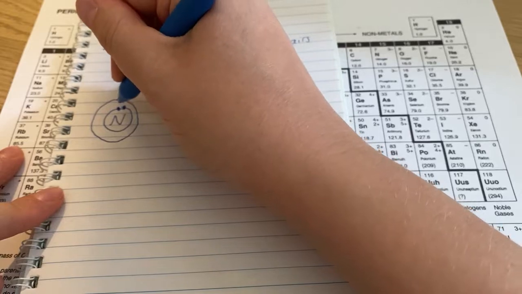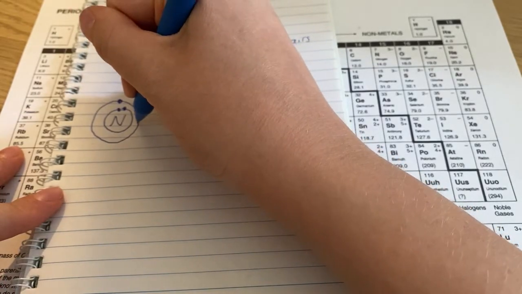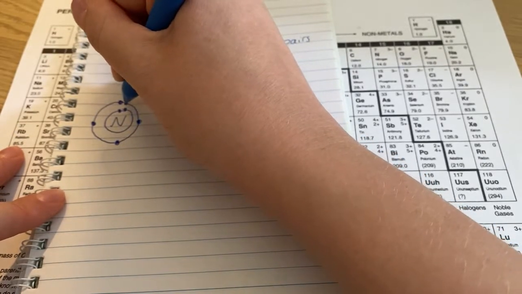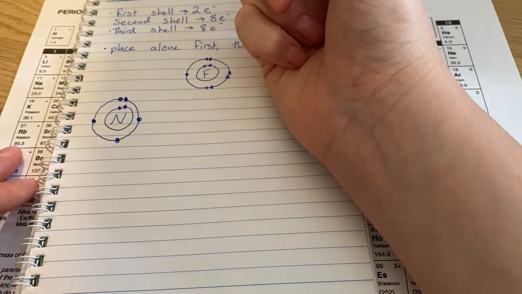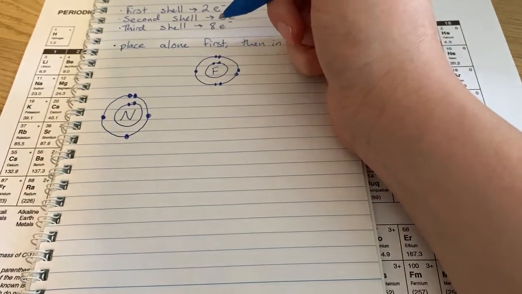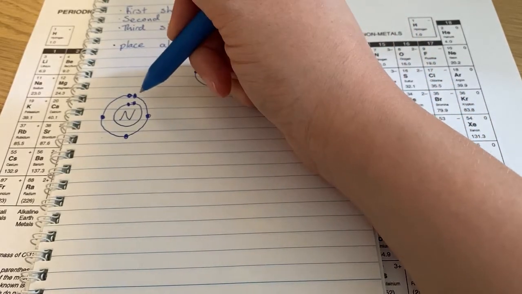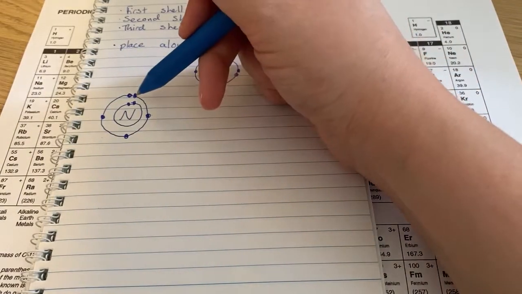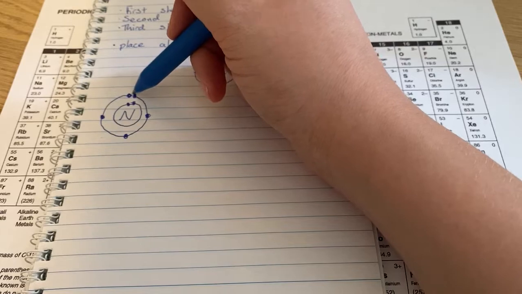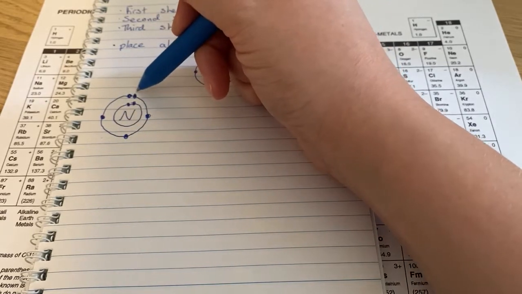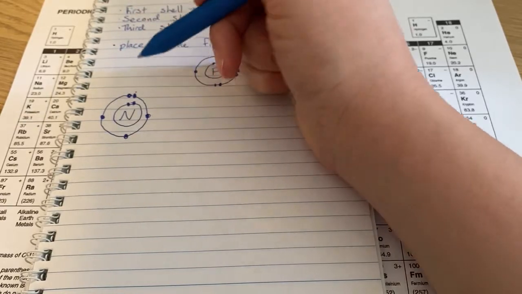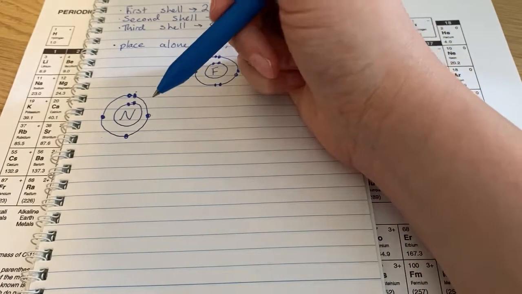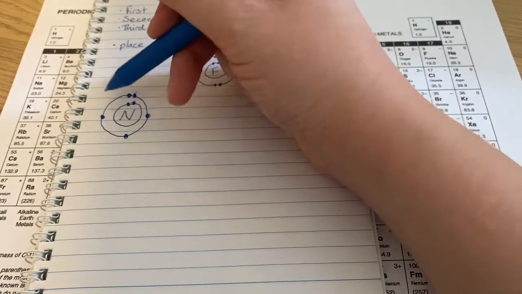So here we go. 1, 2, 3, 4, 5. There we go. That's a Bohr diagram of a nitrogen atom. Now you'll notice that I drew them so 1, 2, 3, 4 alone. That's our rule. Then I paired that last one up. I also went clockwise, starting at, if this was a clock, 12 o'clock, and then went clockwise around. That is convention. That's how your chemistry teachers would like you to do it. So start at the top, 1, 2, 3, 4.